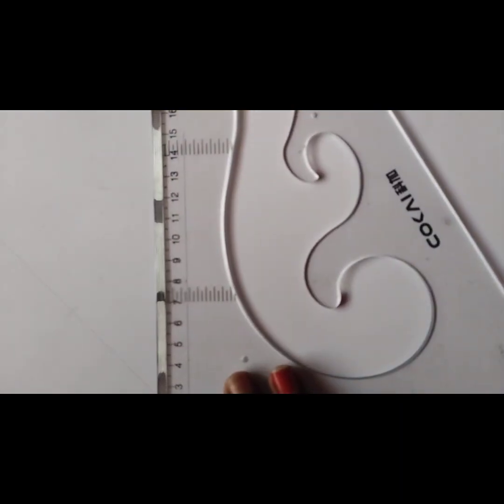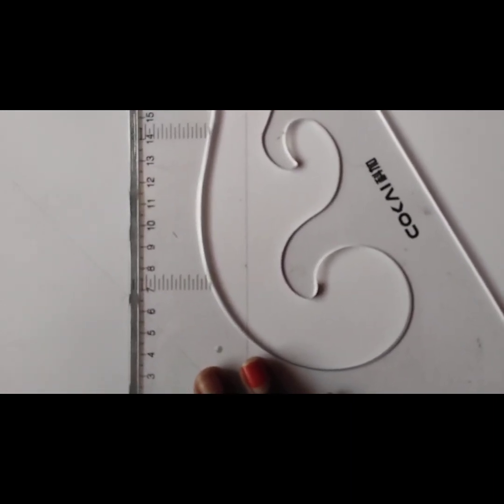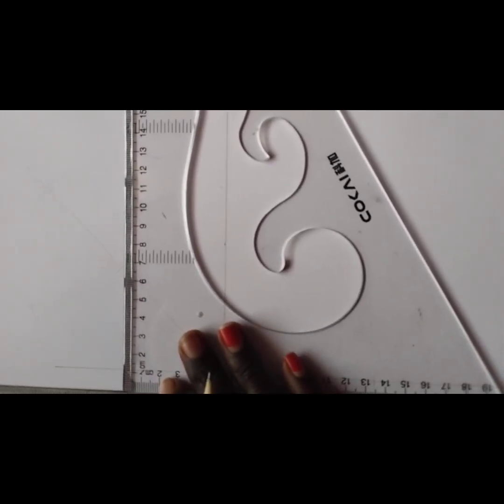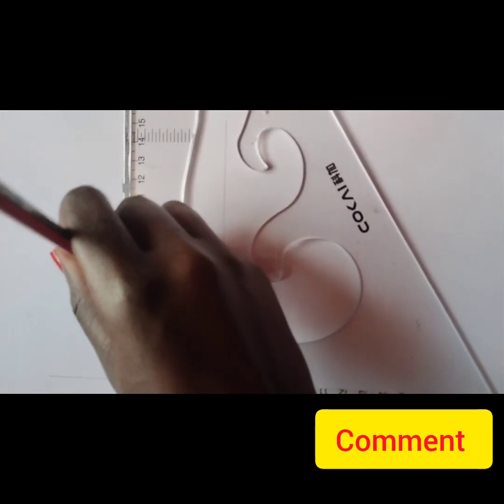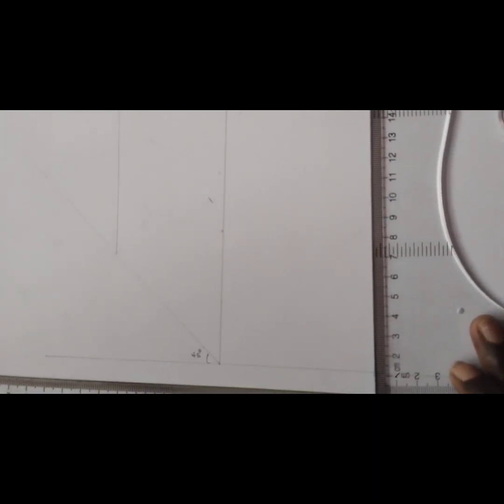And then from there, we're going to draw vertical lines, which is our height, on this end. So we have that vertical line. At this end also we have a vertical line, which is our height.